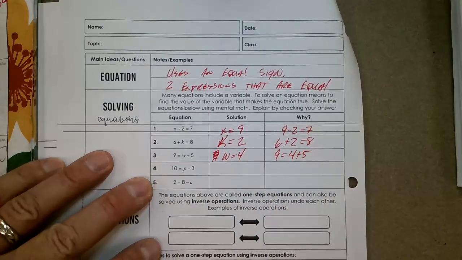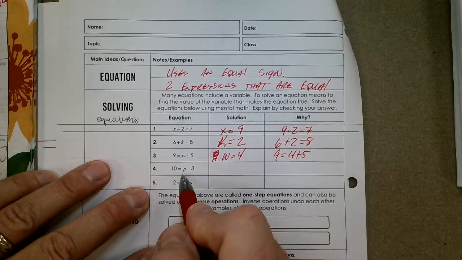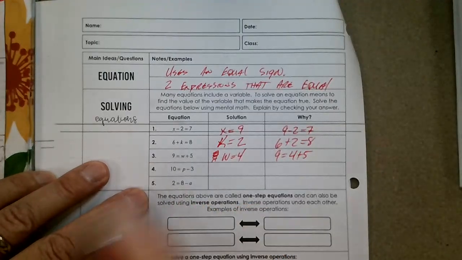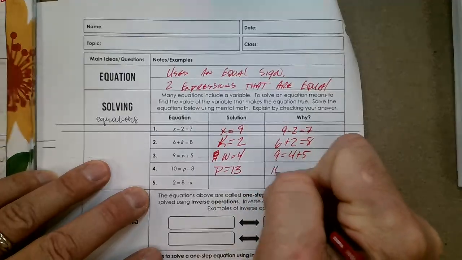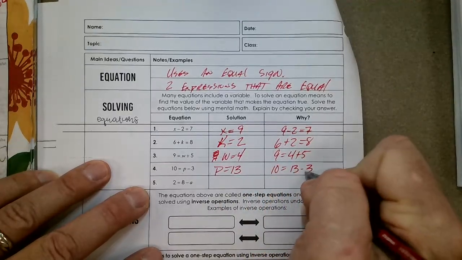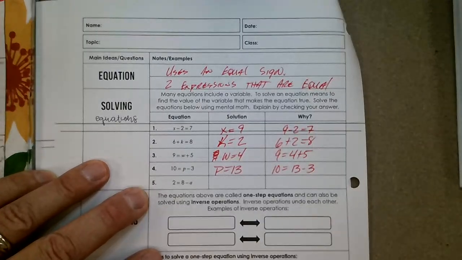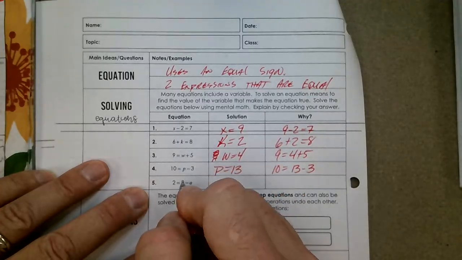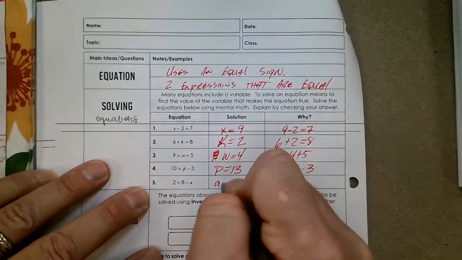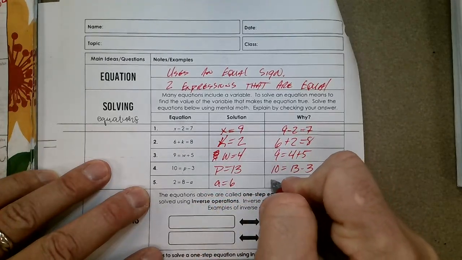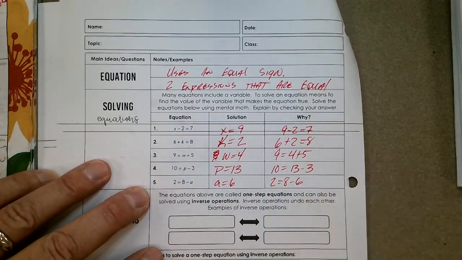I got to slow down. 10 equals what number minus 3? So P is going to equal 13 because 10 equals 13 minus 3. 2 equals 8 minus A. A is going to equal 6 because 2 equals 8 minus 6.